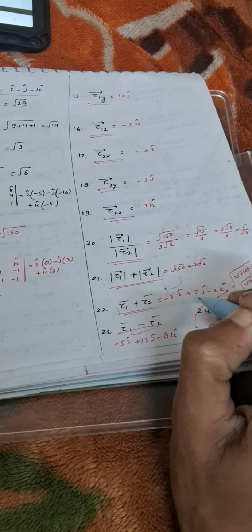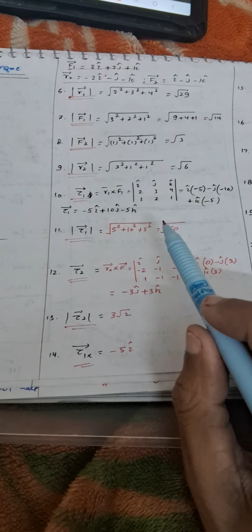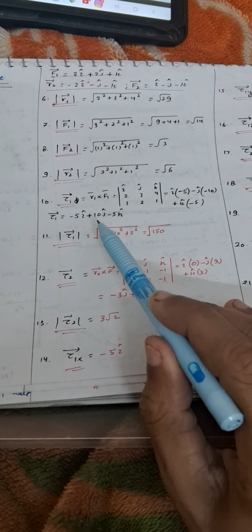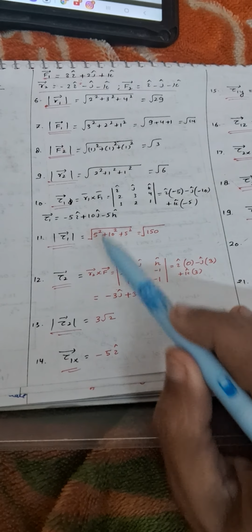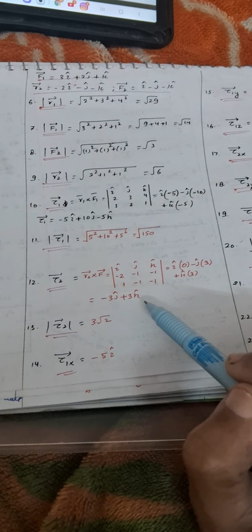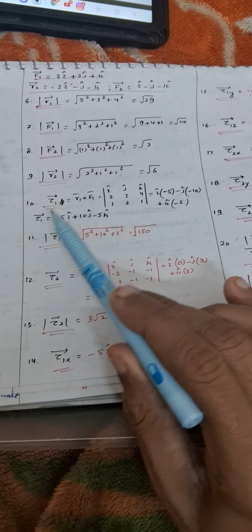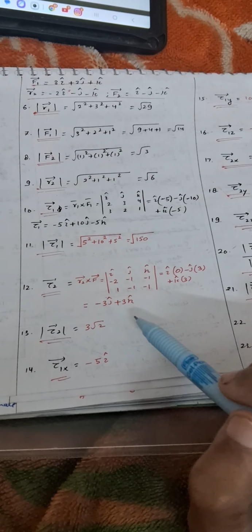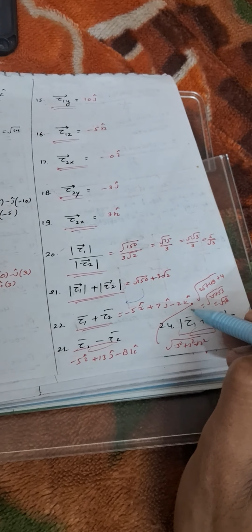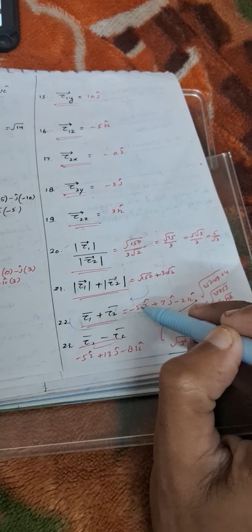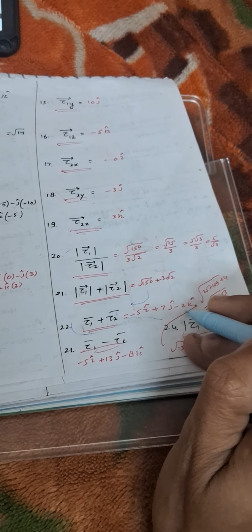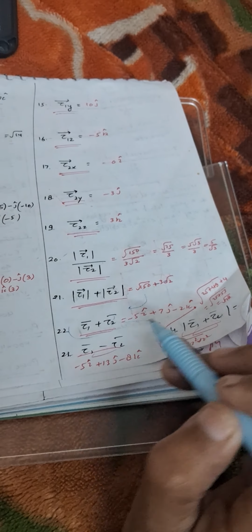So we just add the two vectors. Torque 1 here is minus 5i plus 10j minus 5k. Torque 2 is minus 3j plus 3k. So if we add, we will have minus 5i plus 7j and minus 2k. So torque 1 plus torque 2 is minus 5i plus 7j minus 2k.